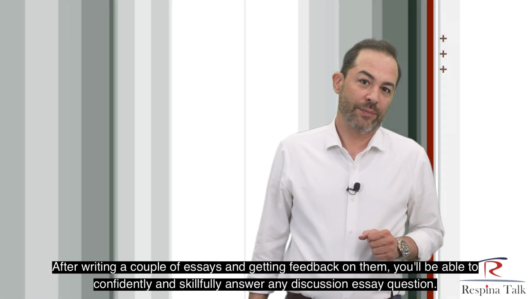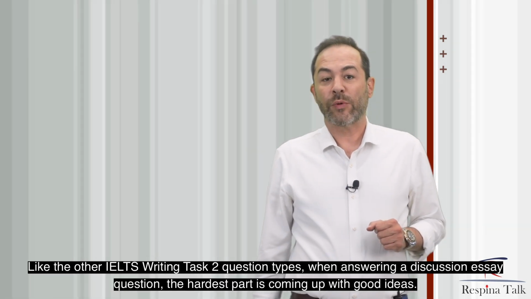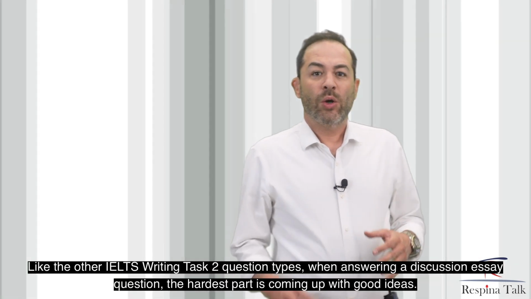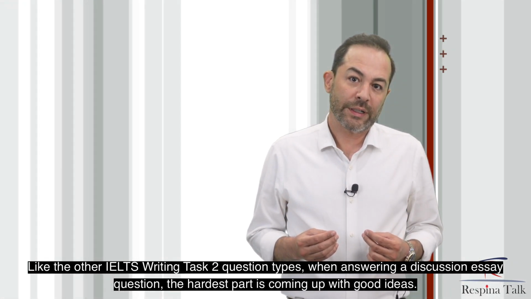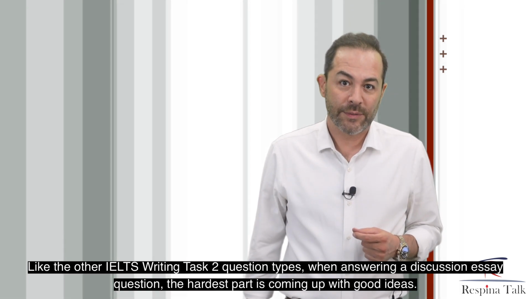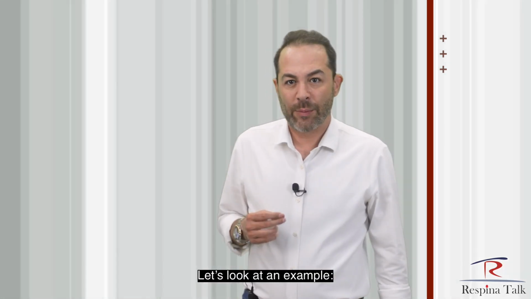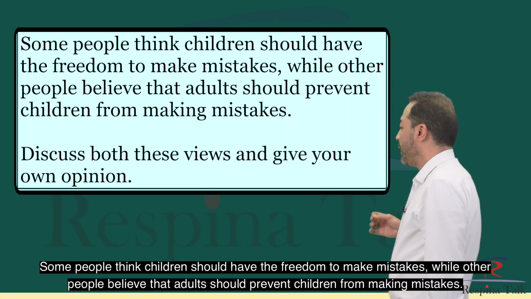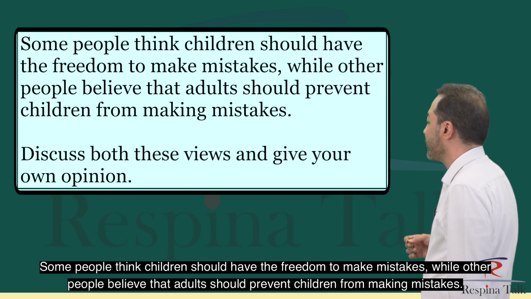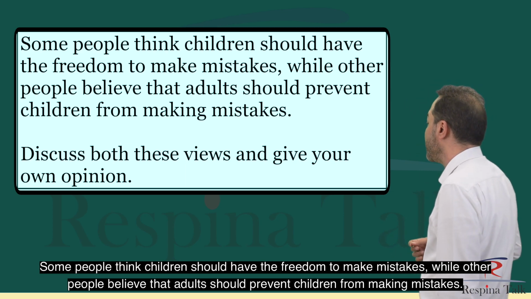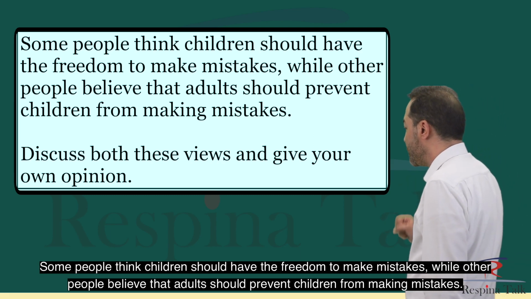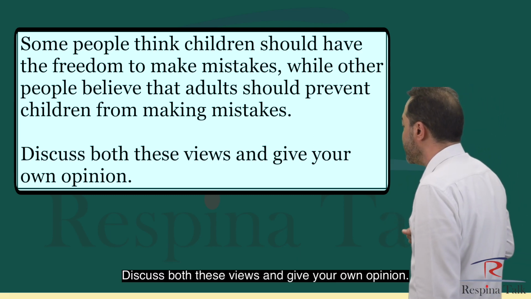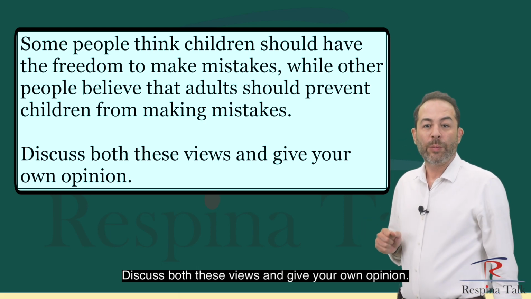discussion essay question. Like the other IELTS Writing Task 2 question types, when answering a discussion essay question, the hardest part is coming up with good ideas. Let's look at an example. Some people think children should have the freedom to make mistakes, while other people believe that adults should prevent children from making mistakes. Discuss both these views and give your own opinion.